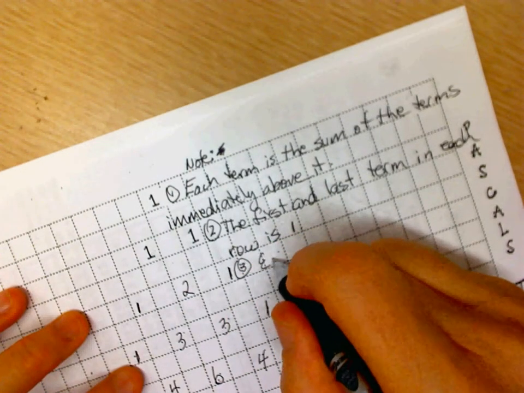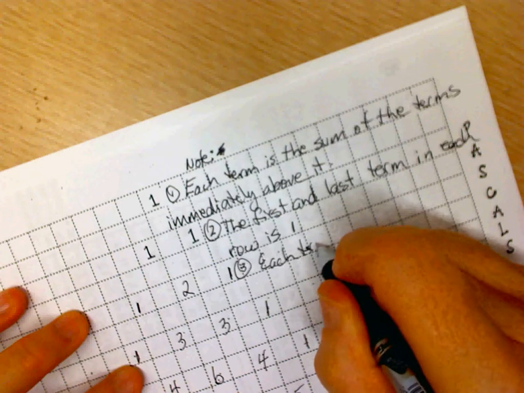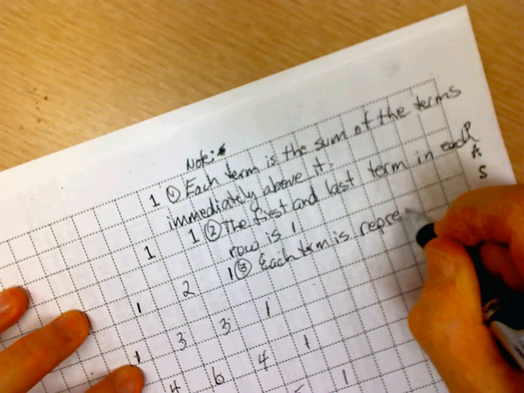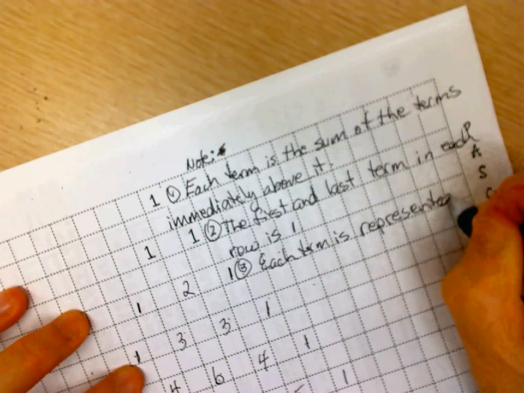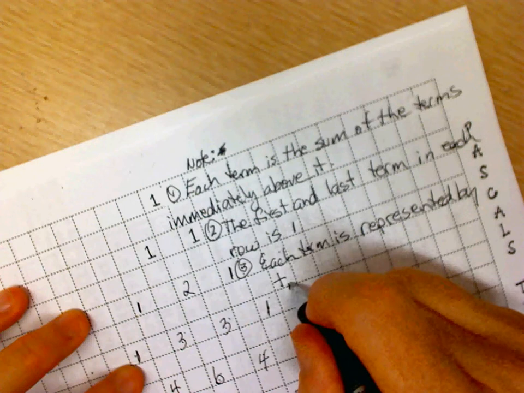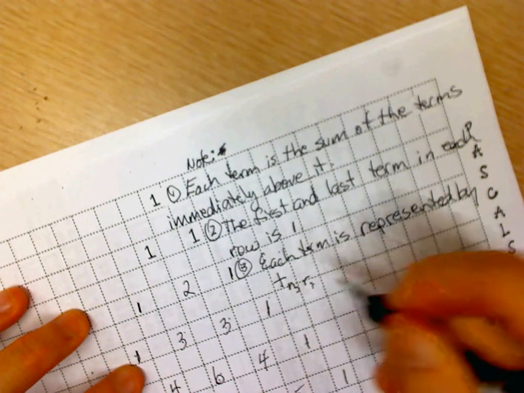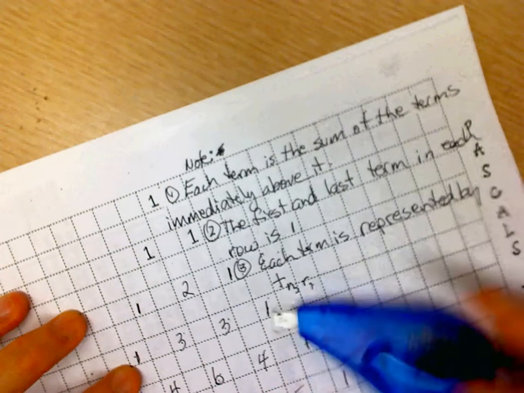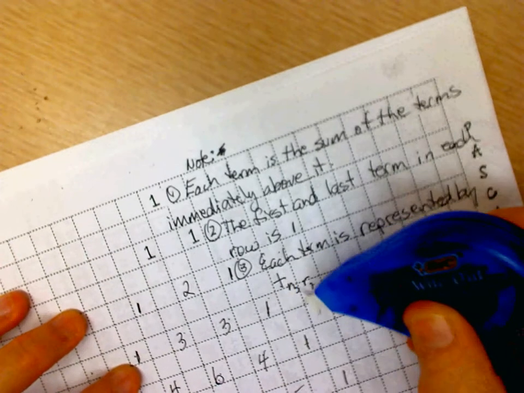Each term is represented by T subscript N, comma, R. Don't put a comma on the end. There's just one comma in the subscript.